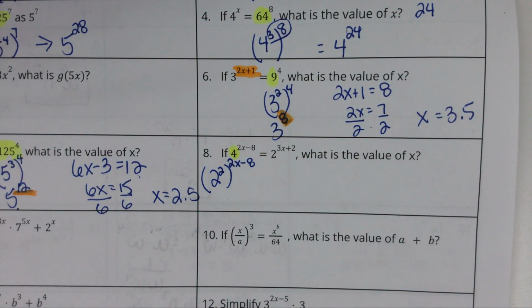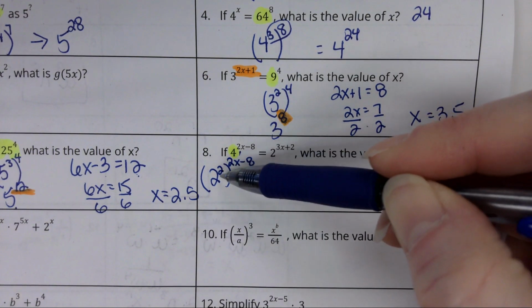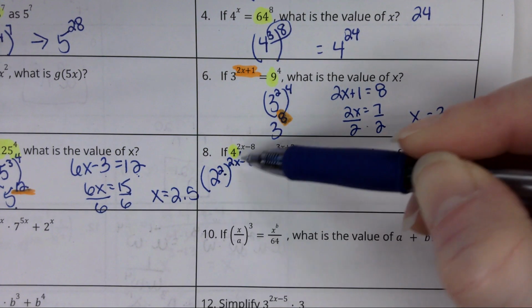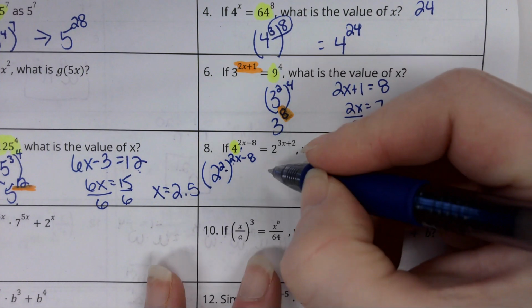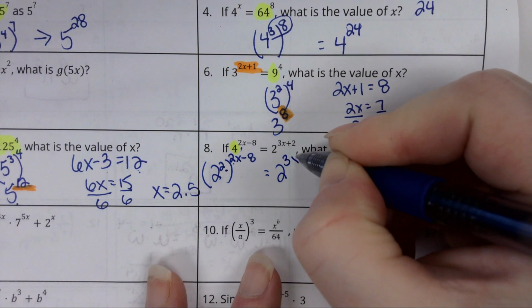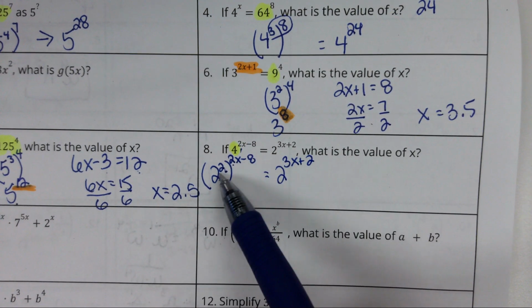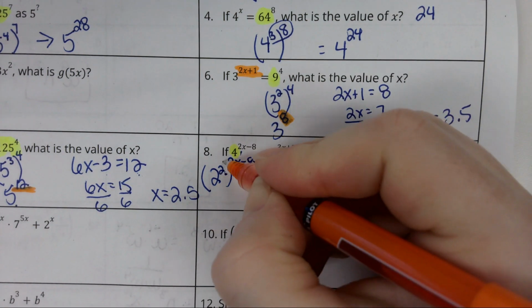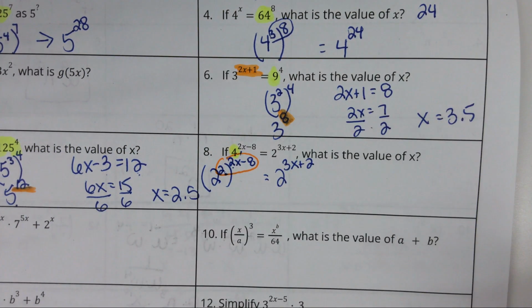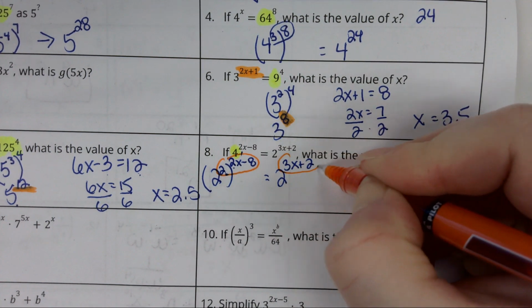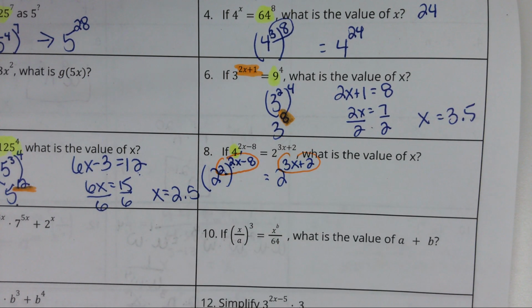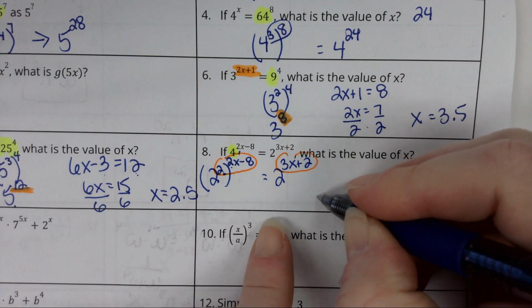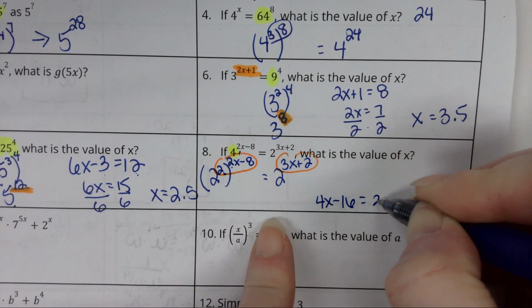Okay, so follow me here. 4 is the same as 2 squared, raised to the 2x minus 8. Over here, it's already simplified. It's 3x plus 2. All right, what do we do with the exponents on that? What's our rule with exponents when it's exponent to an exponent? Multiply them. All right, so I'm going to multiply these. Don't forget to distribute. And then I'm going to set it equal to this side. What is 2 times the quantity 2x minus 8? 4x minus 16 equals 3x plus 2. Can you solve that for me?